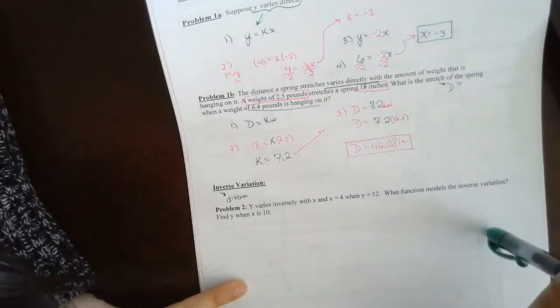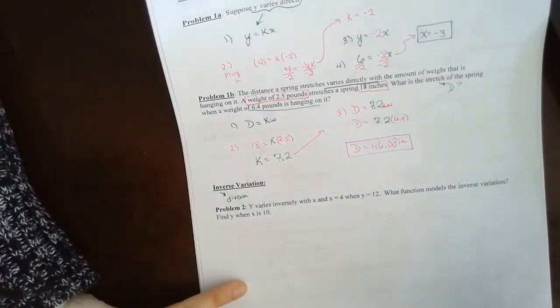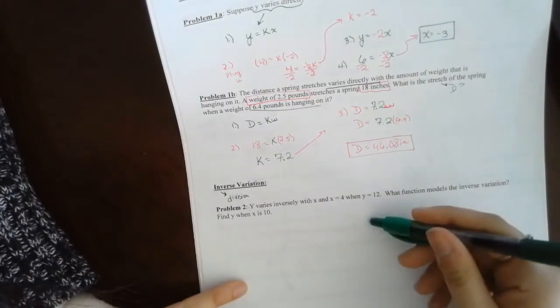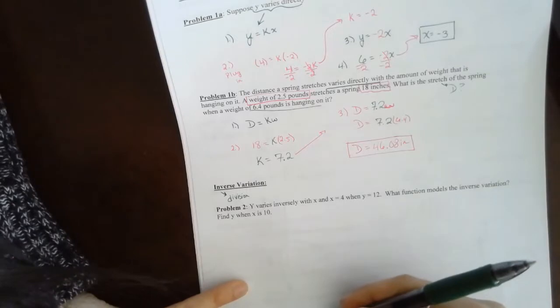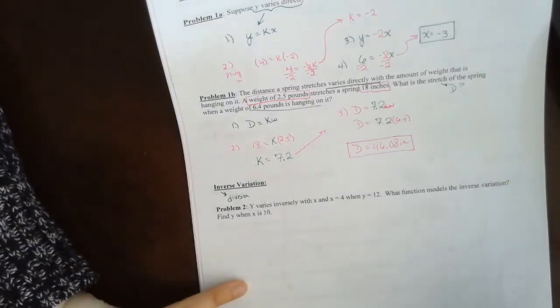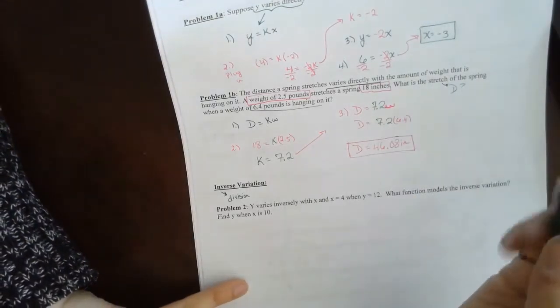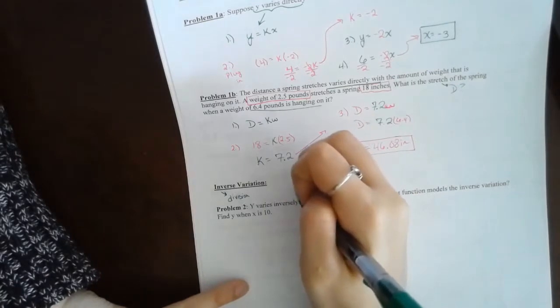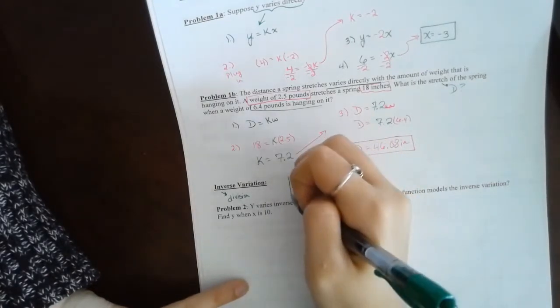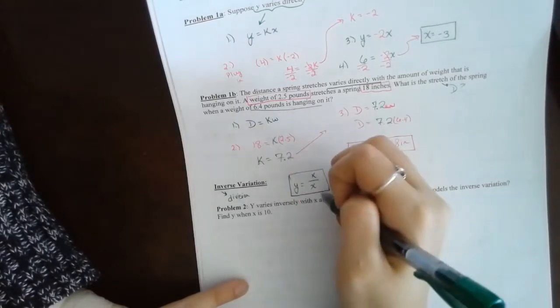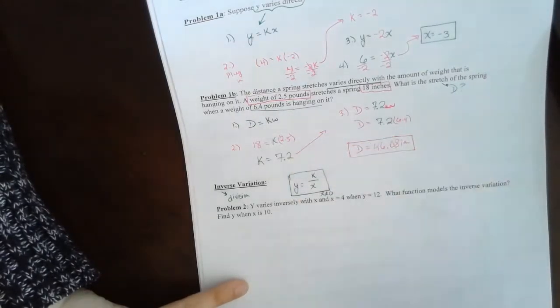So for example, the faster you go, your speed in a car goes up, the gas in your tank goes down. So that's an inverse variation, inverse relationship. So the formula for that is going to be y equals k divided by x. And just like before, x obviously can't be 0.